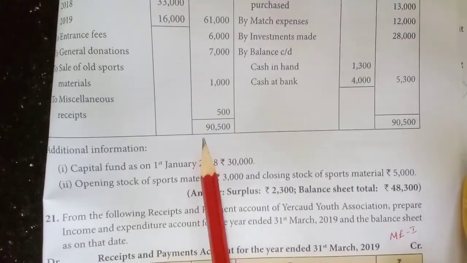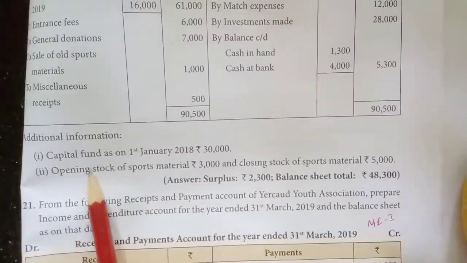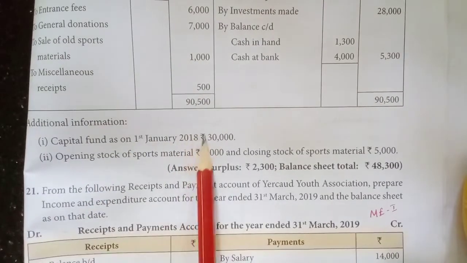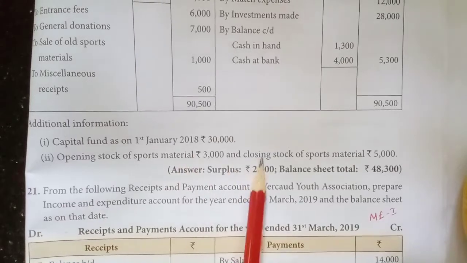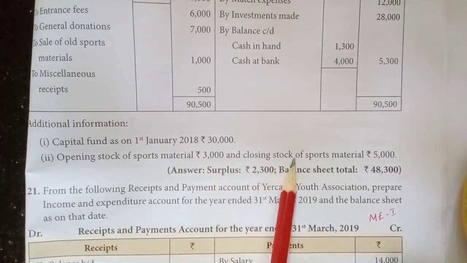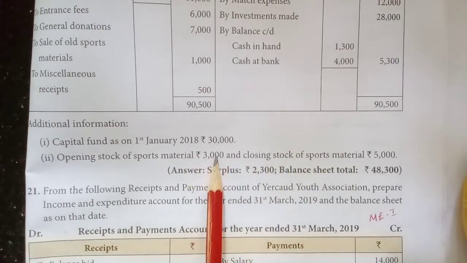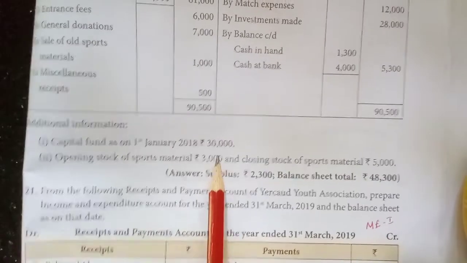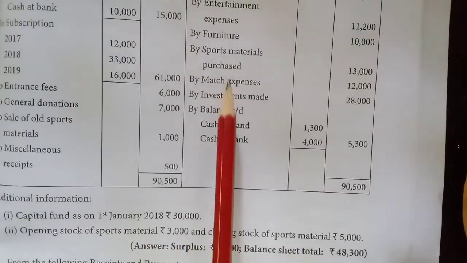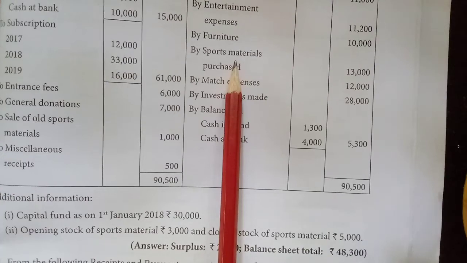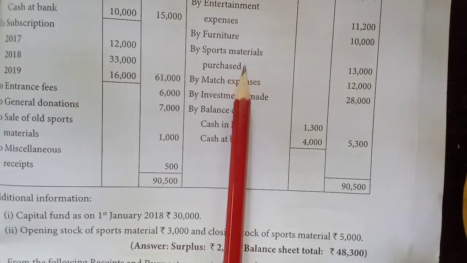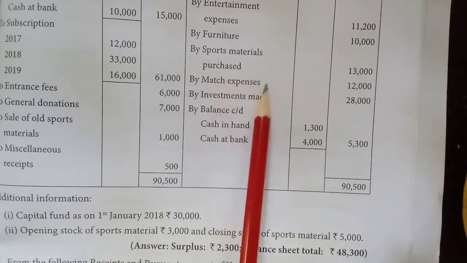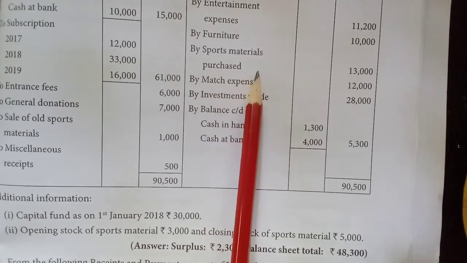Now we will see the additional information. Number 1, capital fund given. So don't prepare the opening balance sheet. Now opening stock of sports material, closing stock of sports materials. Very simple. So only that adjustment you have to do regarding the sports materials purchased. Opening stock you write. Otherwise, you can write sports materials purchased, add opening stock, less closing stock. In that way also you can write.